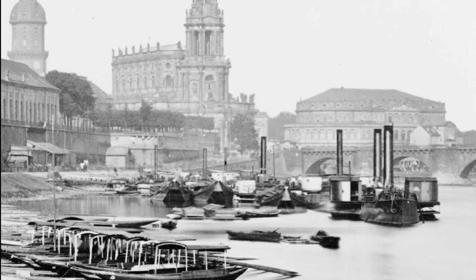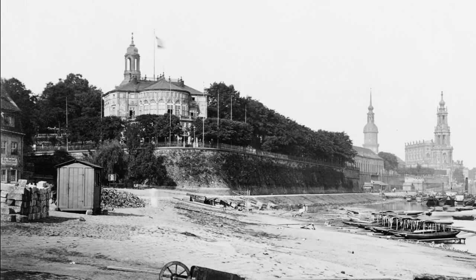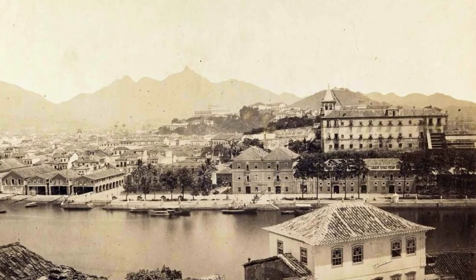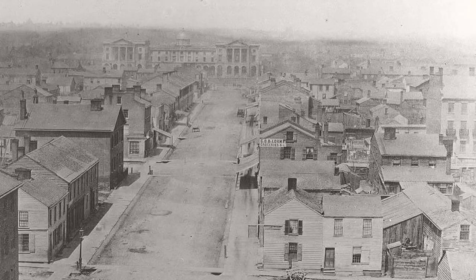Dresden, Germany, 1860s. Rio in Brazil, 1860s. Toronto, Canada, 1860s.